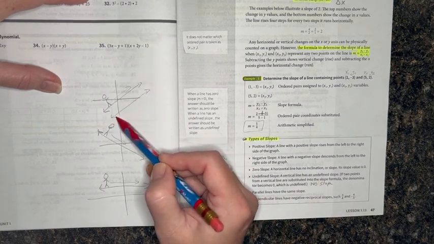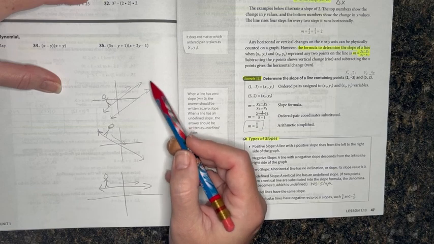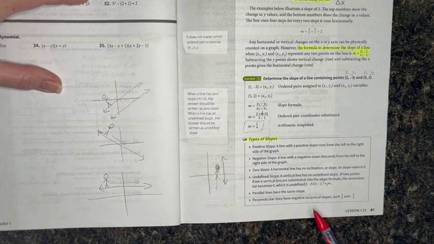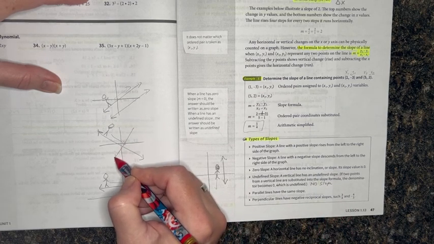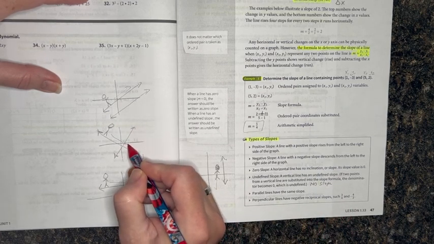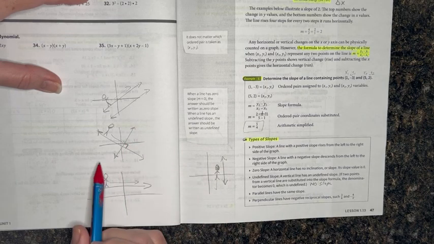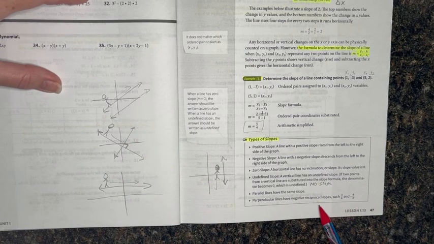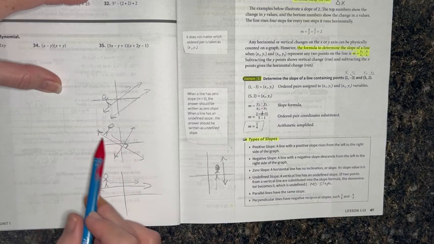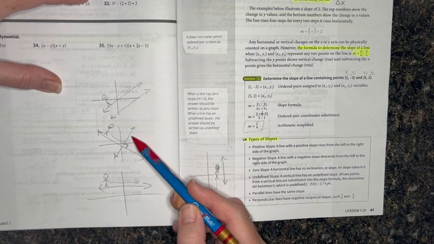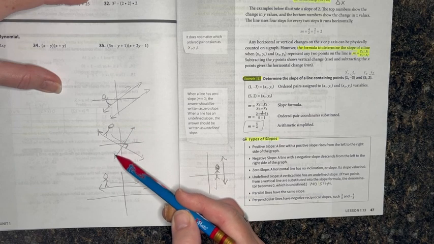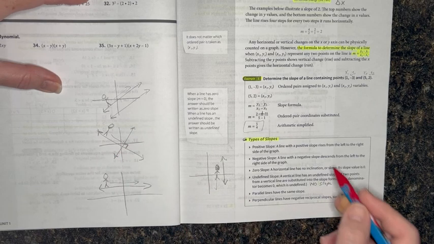Parallel lines have the same slope, which makes sense. If they're running right next to each other and never touch, they must have the same slope. Perpendicular lines have negative reciprocal slopes. A perpendicular line would be two lines crossing at a 90-degree angle, and their slopes are negative reciprocals of each other. So this first line was a negative slope. This one would be the reciprocal in a positive slope.